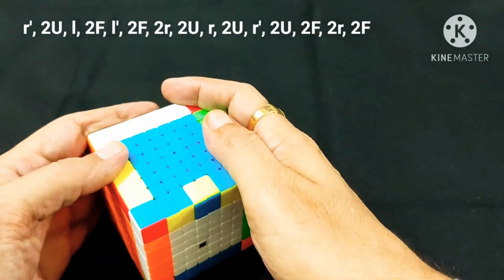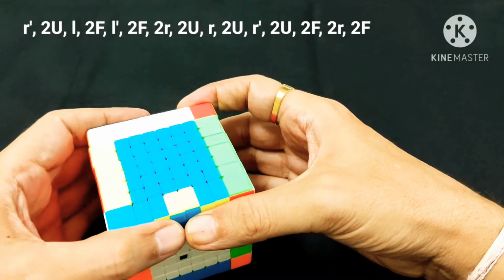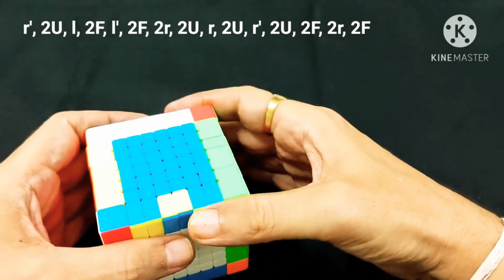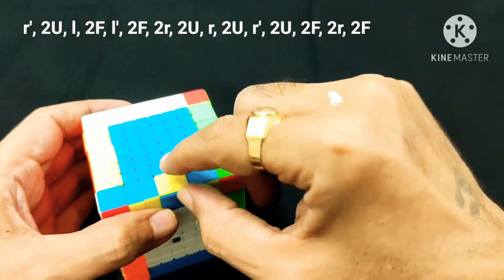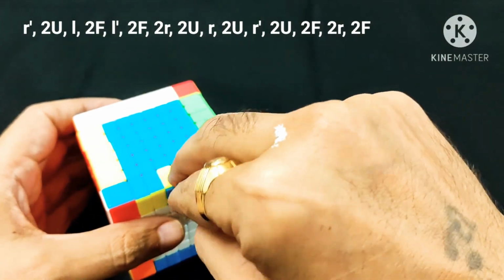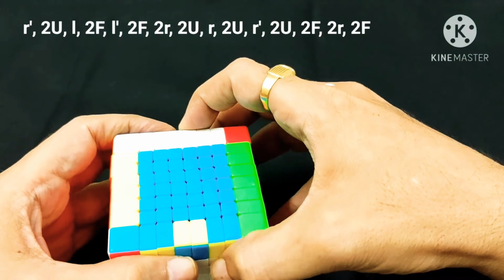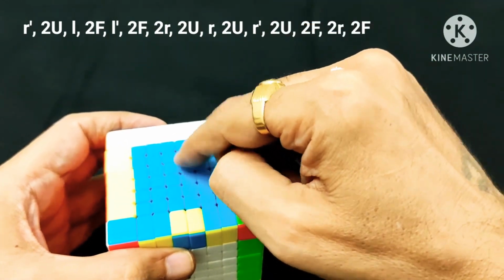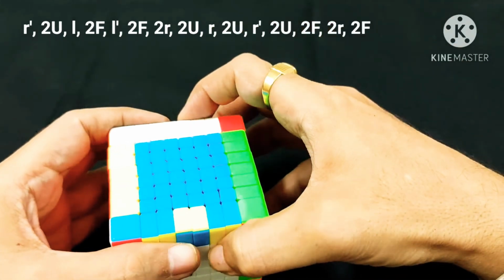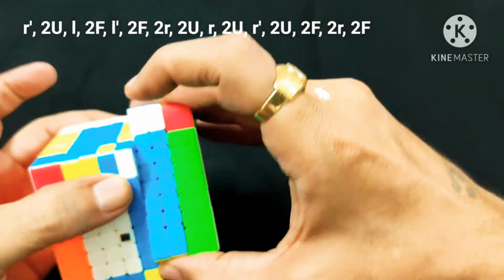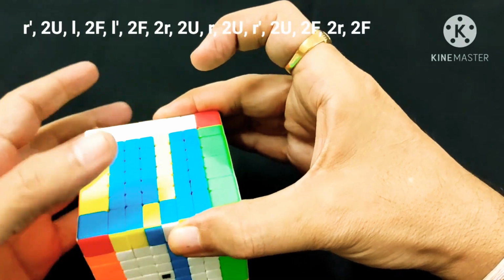Similarly, we'll use the same algorithm in this one also. We have to flip this too. So we'll use this layer and this layer only. It is r'.